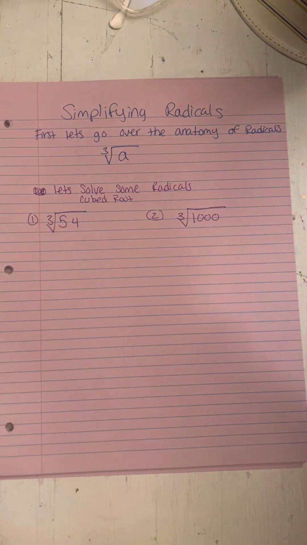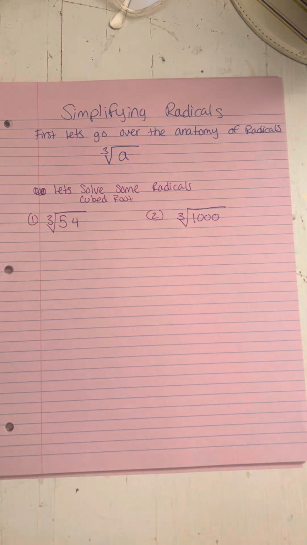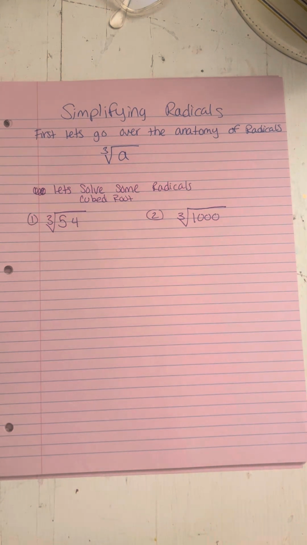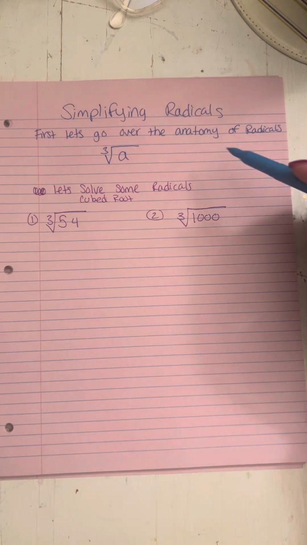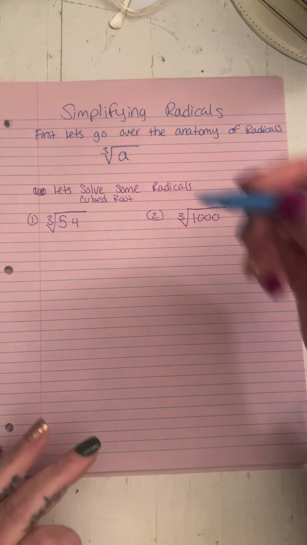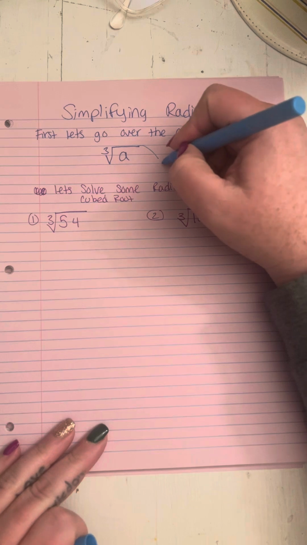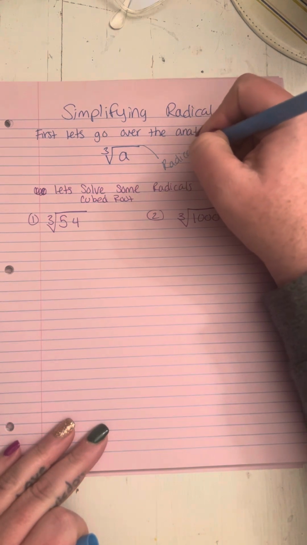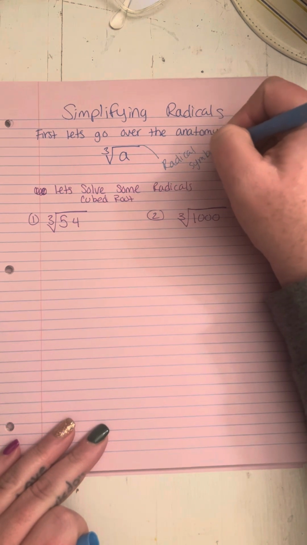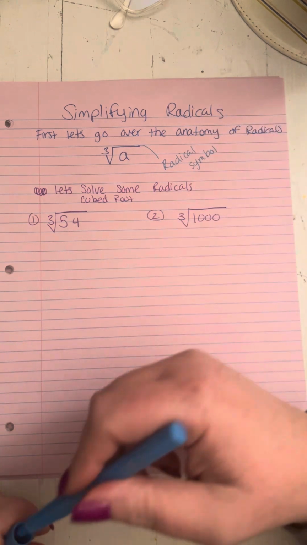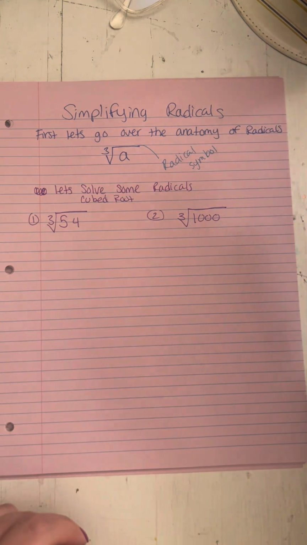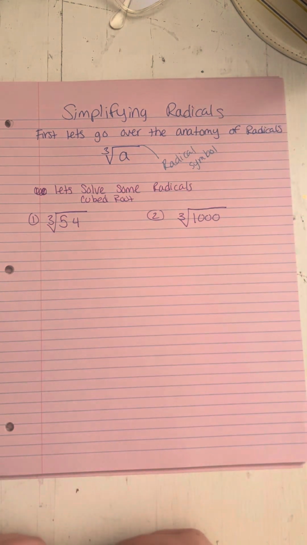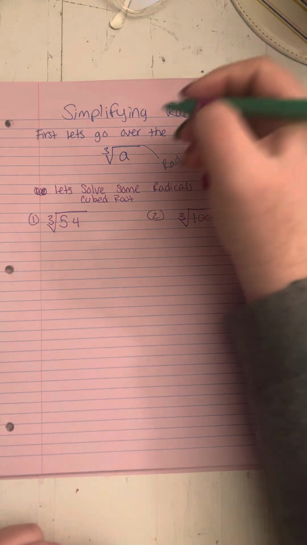My name is Sarah, and we're going to talk about simplifying radicals, specifically cubed roots. But first, I want to go over the anatomy of radicals. So this right here, we know is a radical symbol. And I say this because we're going to talk about cubed roots. I know a lot of people would say that it's the square root symbol, but it's technically this radical symbol.